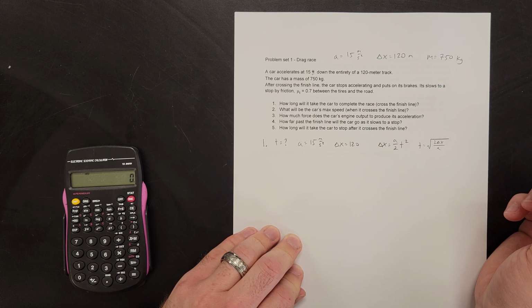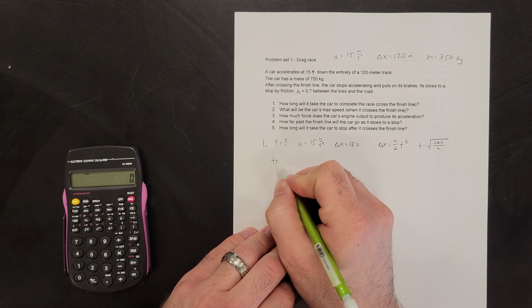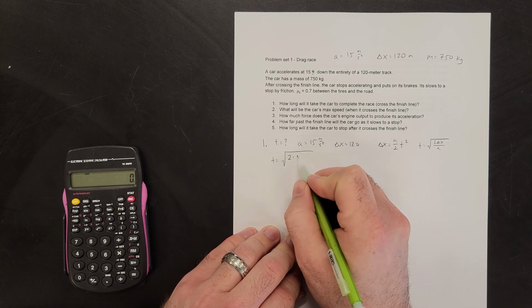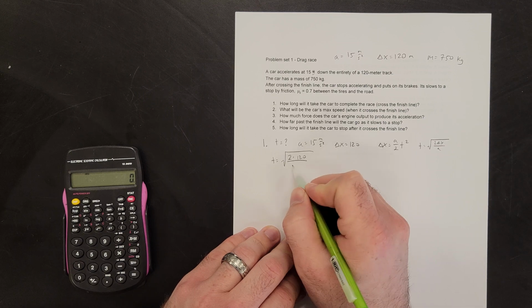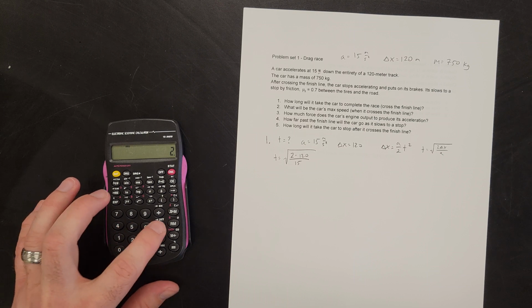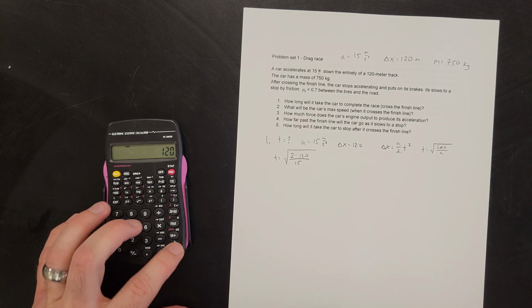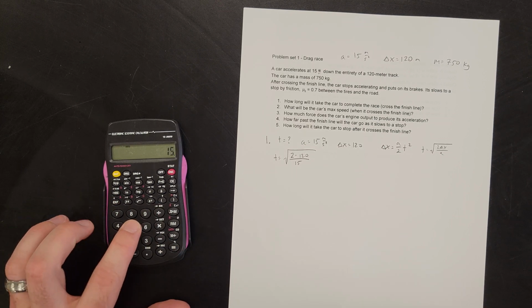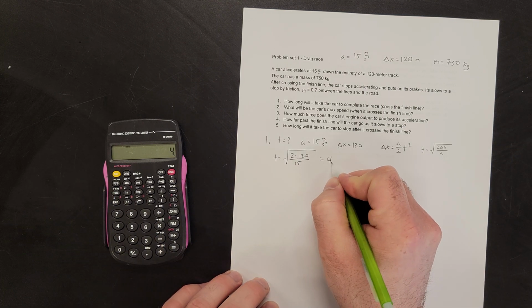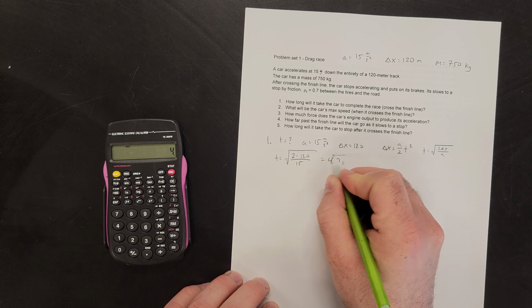So t equals the square root of 2 times 120 divided by 15, which is 4.0 seconds.